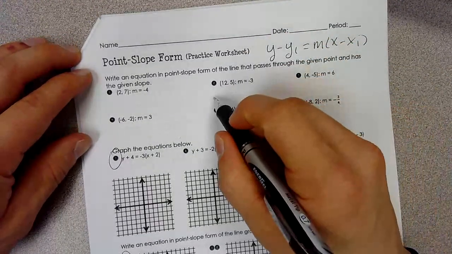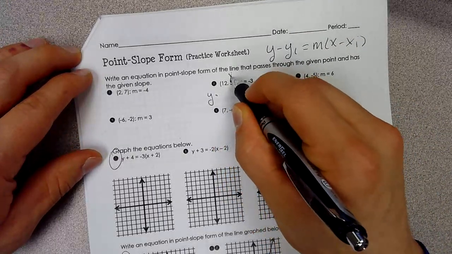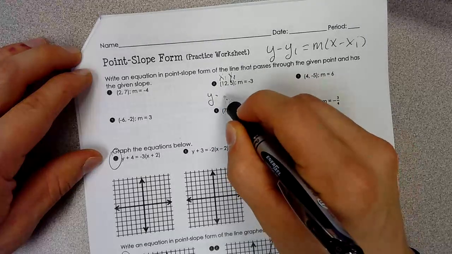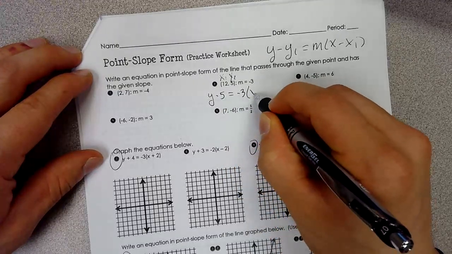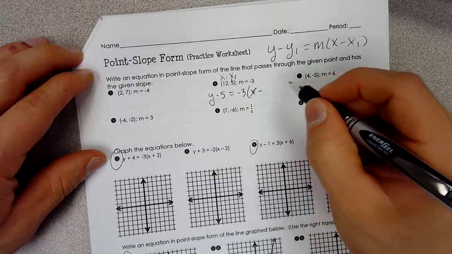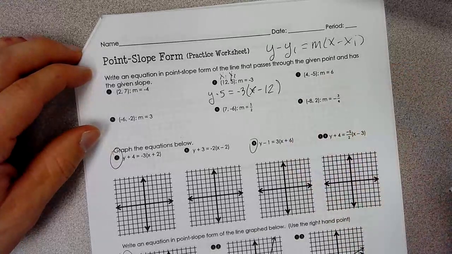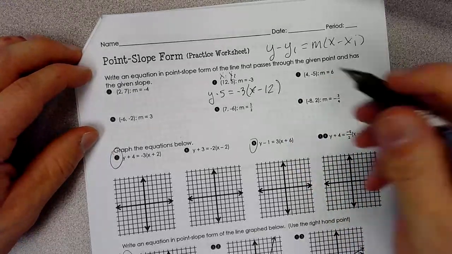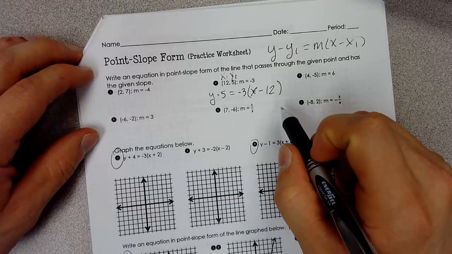In this case, for number 2, you probably have this down. It would be y minus y1, which is 5, so y minus 5 equals m, -3, times x minus x1, which is 12. Okay, so this would be the point slope form equation of the line.